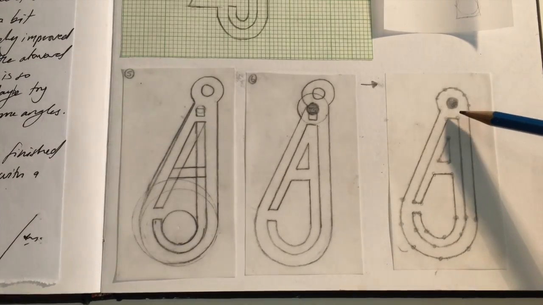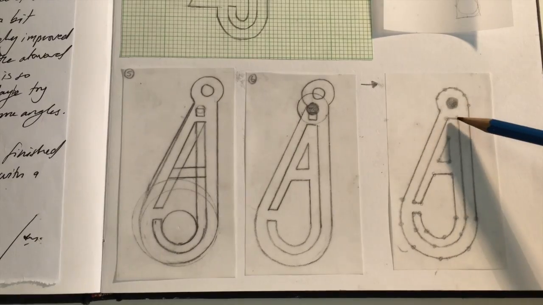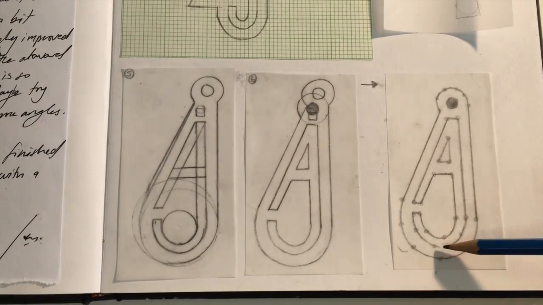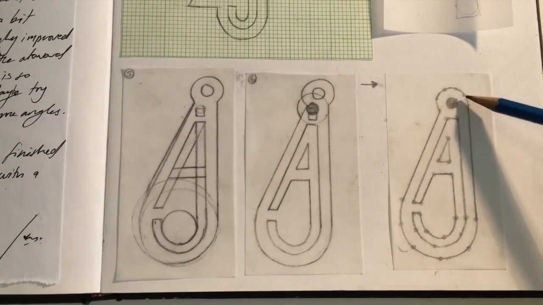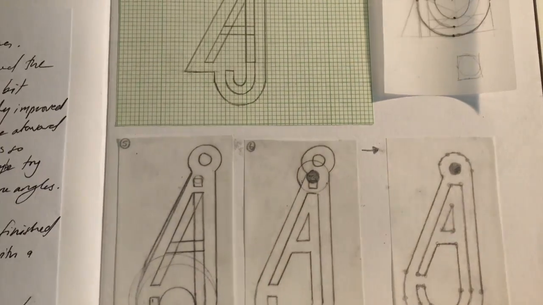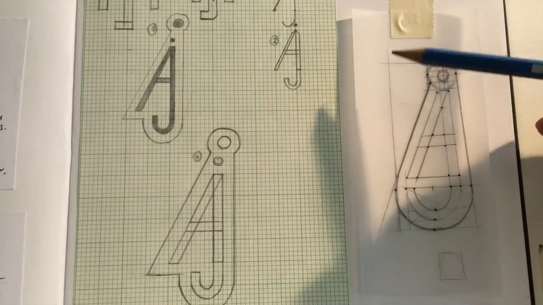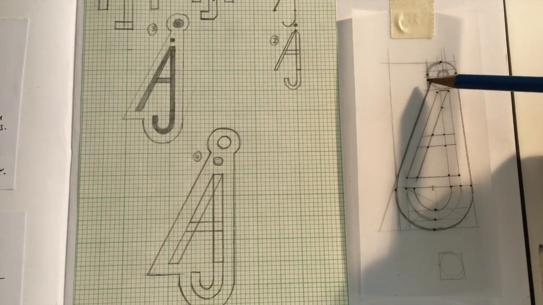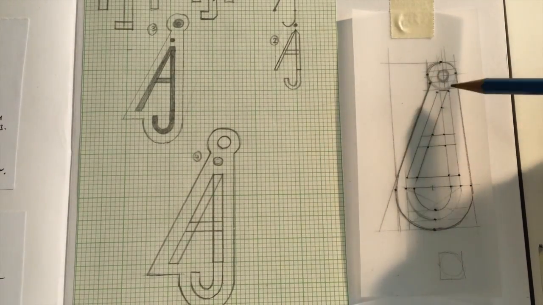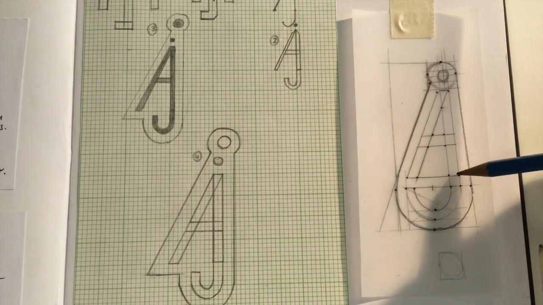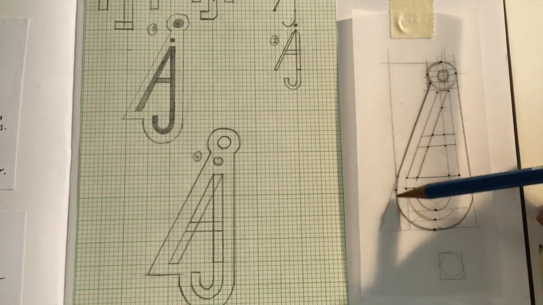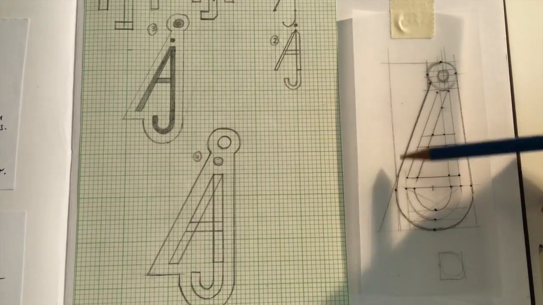You can see here she's trying to plot the different points that she would place the anchors in order to create this in Illustrator. So that is what you need to focus on now, to make sure that you have a really good, nice technical plan that shows your letter form, and that you're able to basically draw over the top of it to work out the structure.